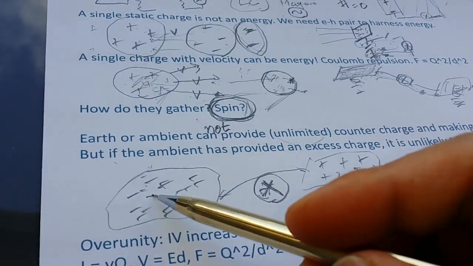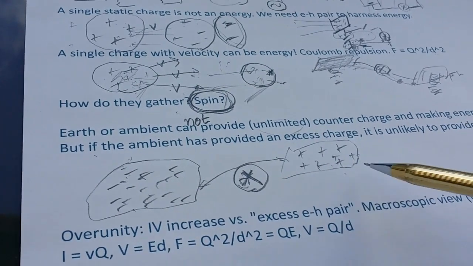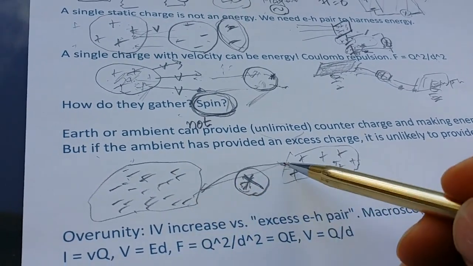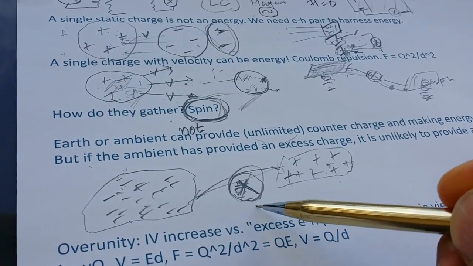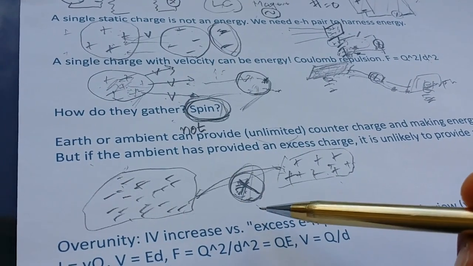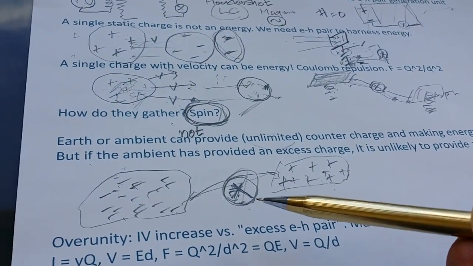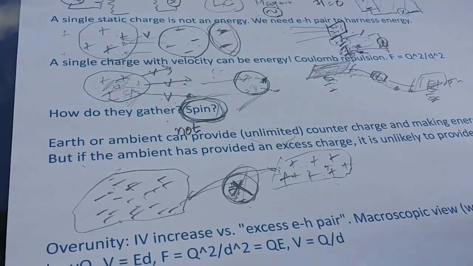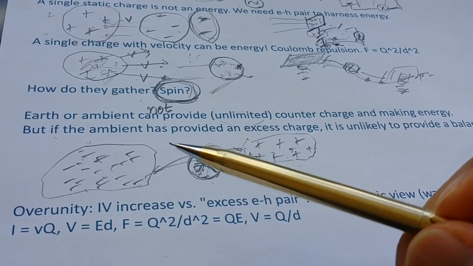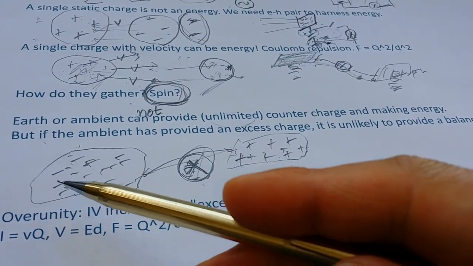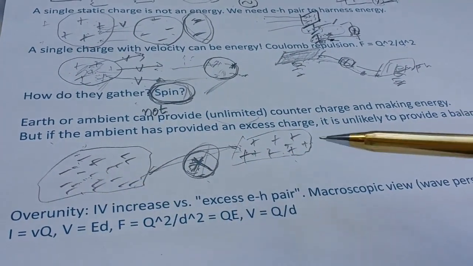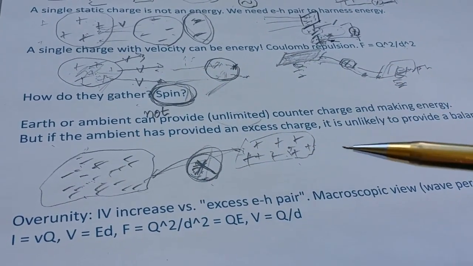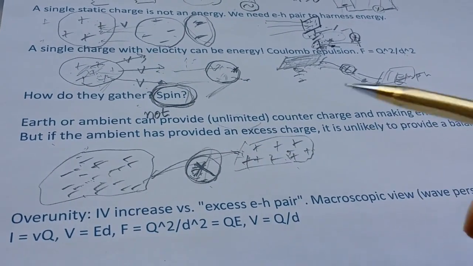If we have excess charge and if we find the countercharge somewhere else, we just need to connect one line and then put the load there. Then there will be energy. But obviously this kind of thing doesn't happen. So more likely we have just one single charge, either this or that, provided from nature, and we may have to play with that.